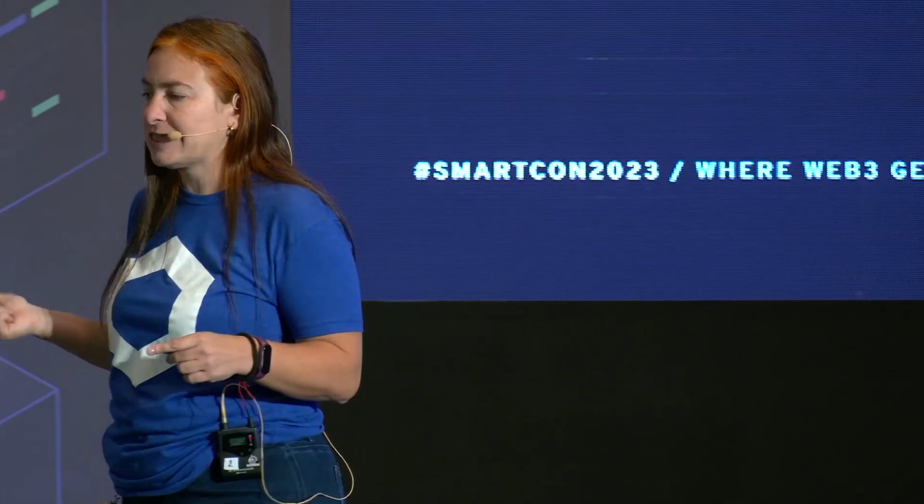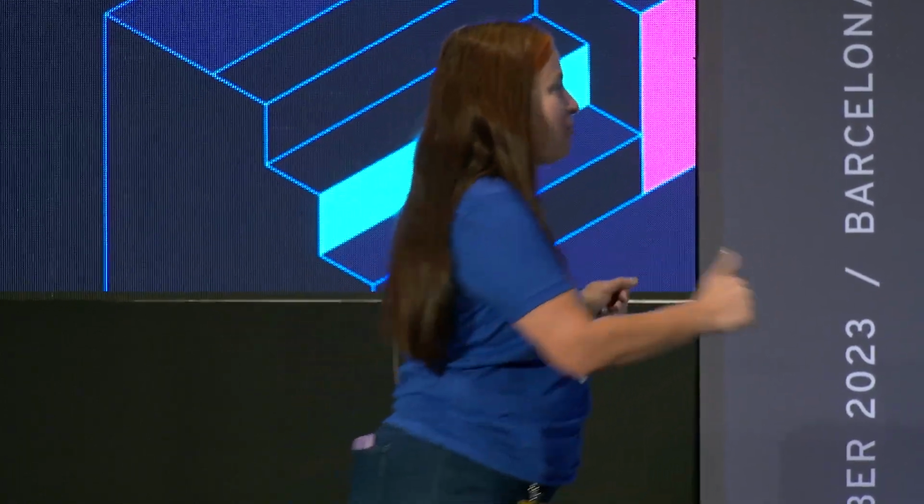Because when we talk about sending messages, I can send any kind of message. It can be, for example, only a message like welcome, Barcelona, welcome to SmartCon 23. But this message can be a function, like calling a function in another chain. And this is the concept that we are using now.